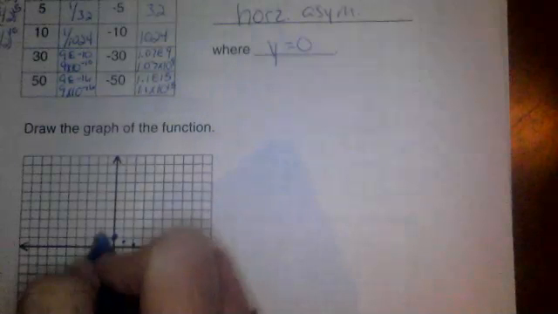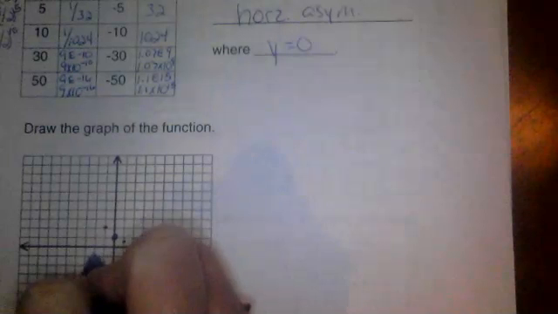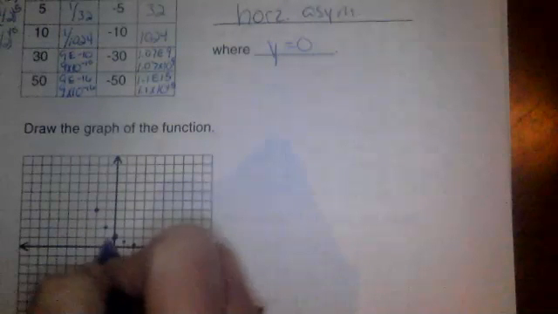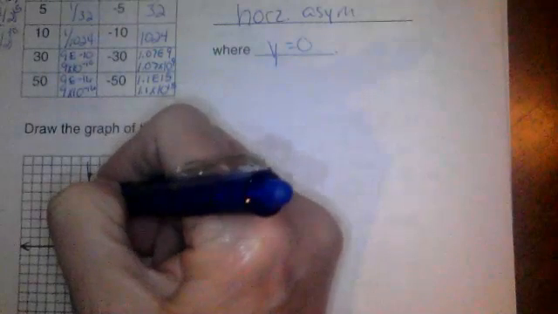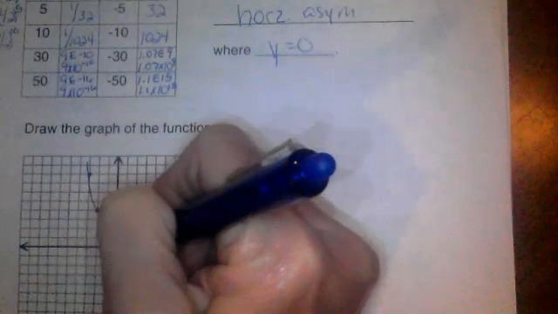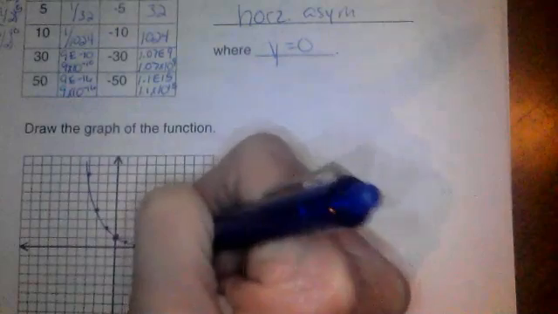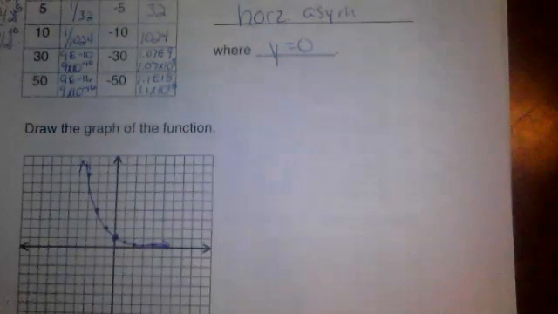On the other side at negative 1 we have 2. Negative 2 we have 4. Negative 3 we have 8. So this graph looks a lot like that other graph, except it's reflected across the y-axis.